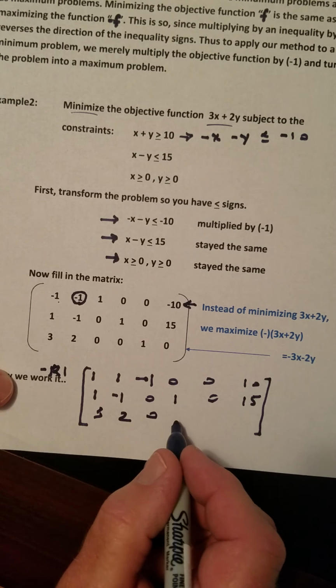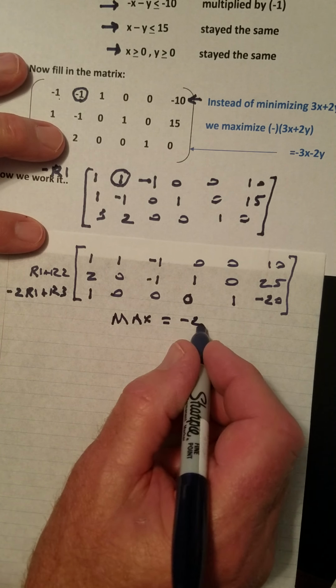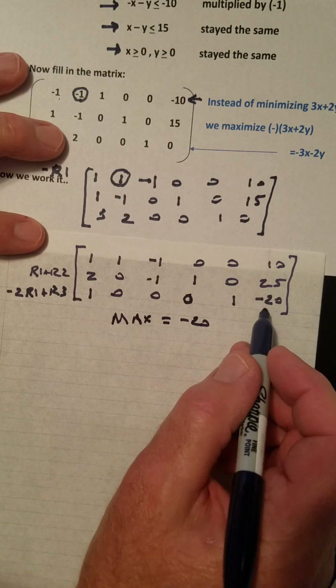Okay, so now when you look at this matrix, you realize there are no negatives except the last one. And we're going to ignore that one. So we're saying the max, it's going to sound funny, is negative 20. And the min, remember how we started out? We set that up by taking the opposite. It's the opposite of the max. So if this is negative 20, this is going to be positive 20.